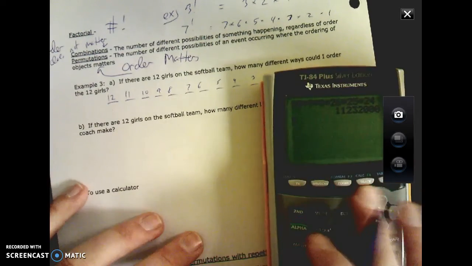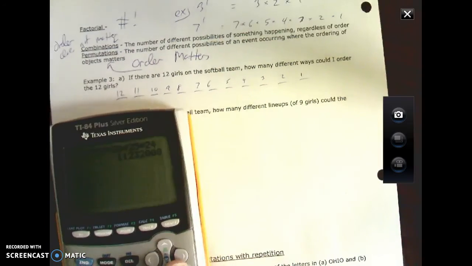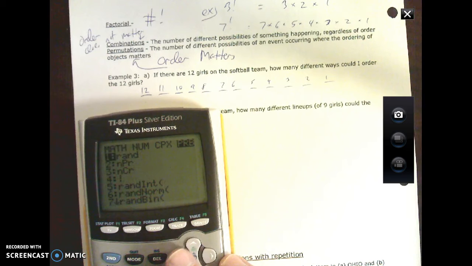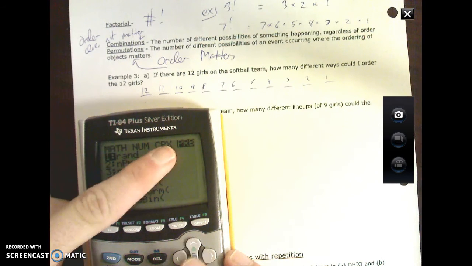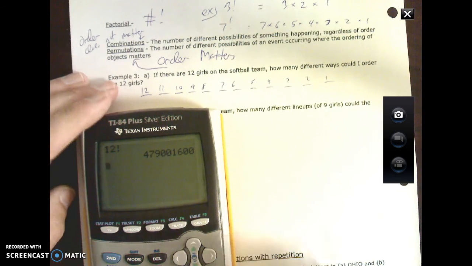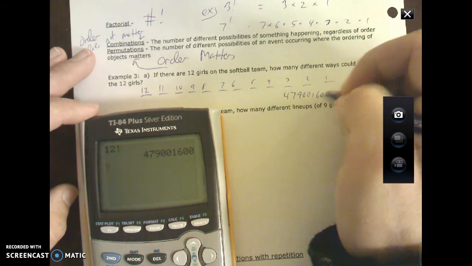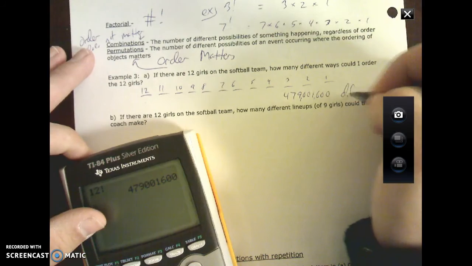Now, if I can get some light on this calculator, maybe. Okay. You can do 12 times all the way down to 1, or you could do 12. There it is. Let me show you again. You type in 12, hit the math button, go all the way to the right for PRB, and the fourth one down is your exclamation mark. That stands for factorial, and it gives you your answer: 479,001,600 different ways.